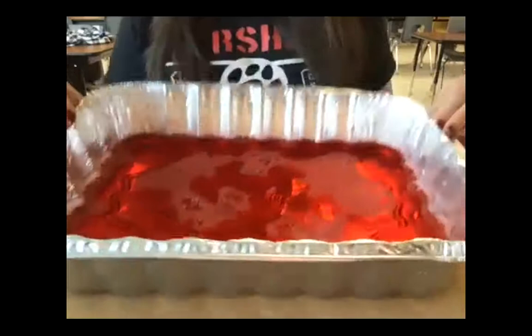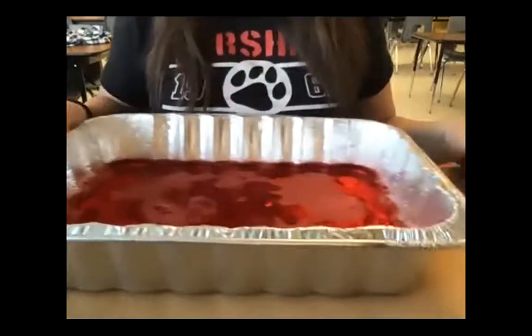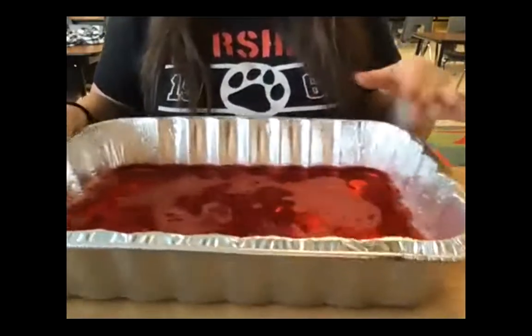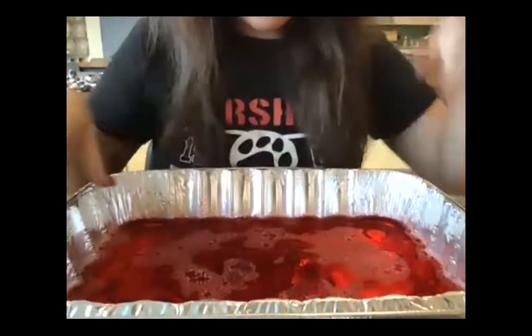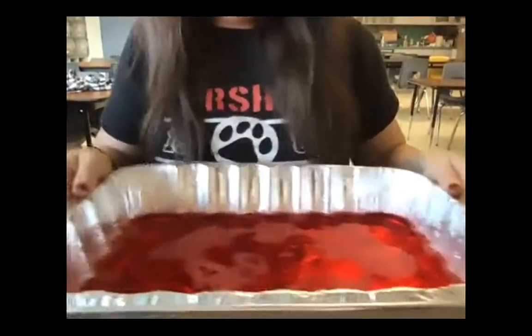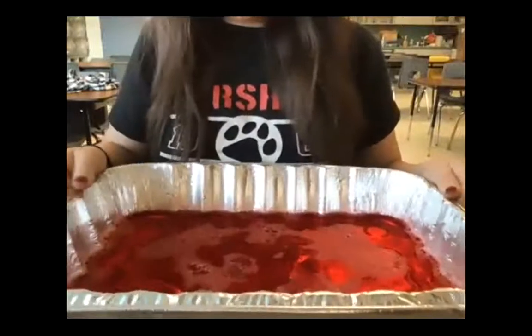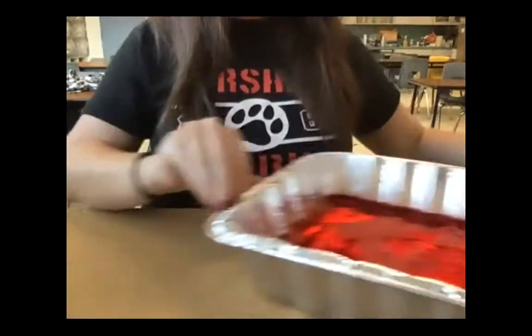So you'll notice that as I shake this pan of Jello, the Jello is moving and shaking, similar to the way the earth would move and shake during an earthquake. So your challenge is to create a structure that you will set on the Jello that will survive when I shake it for 15 seconds. Okay, so the only rule to the challenge is that your structure has to be at least 3 stories. So let me explain what I mean by that.